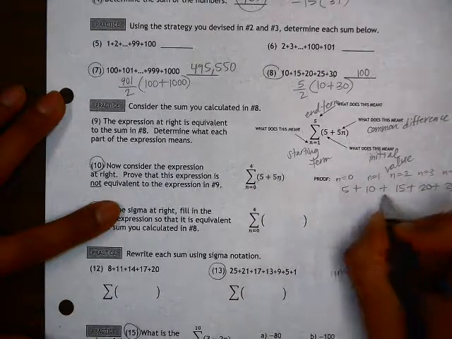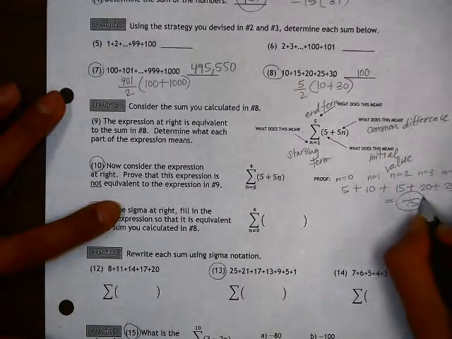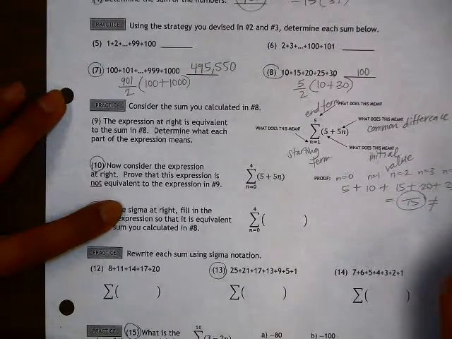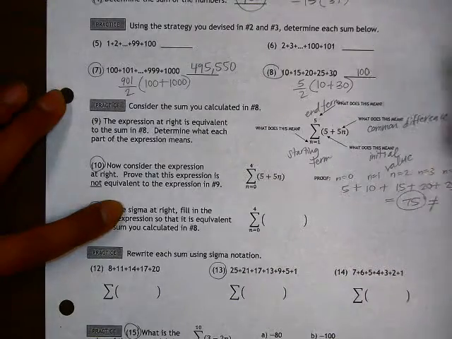If you were to add all these values up, 5 plus 10 is 15, plus 15 is 30, plus 20 is 50, plus 25 is 75. We've just proved that that's not equal to the expression here, which we were told is equal to number 8, or 100.